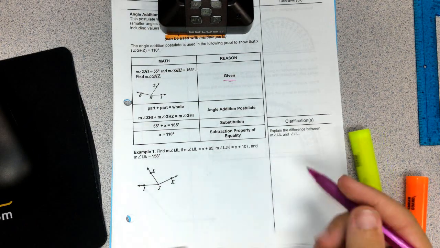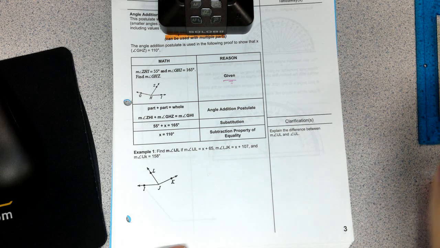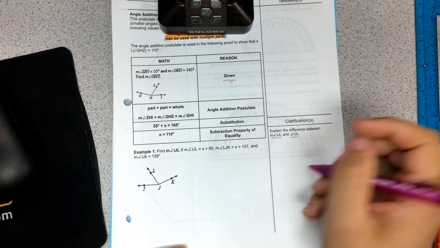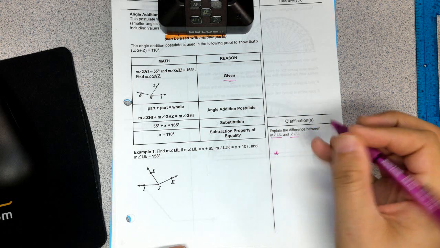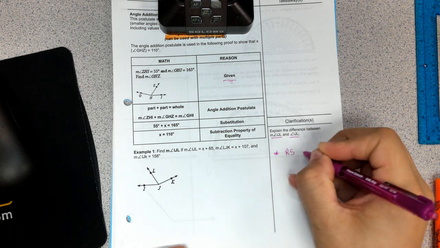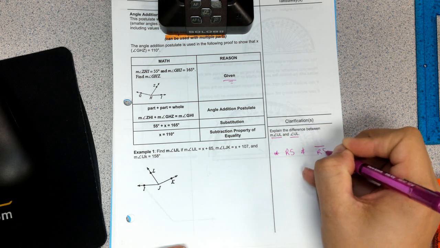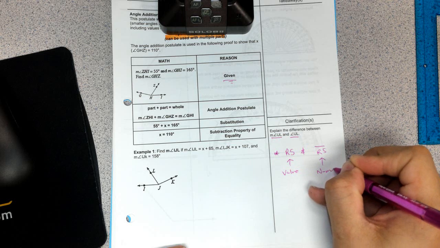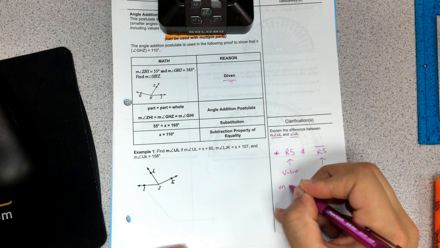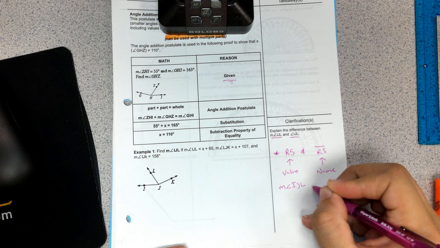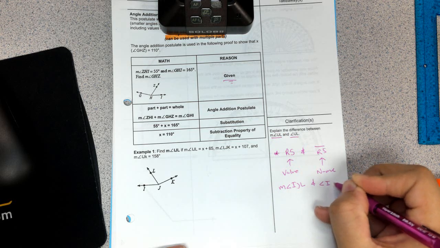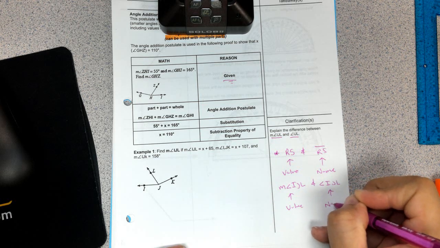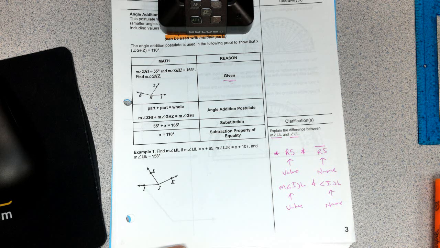So, before we get into this problem, I want to clarify this part right here where it says explain the difference between the measure of angle IJL and the angle IJL. Well, if you remember last unit, we had the difference between RS and segment RS, where this was the value and this is the name. Well, it's the same thing with angles. The measure of angle IJL and angle IJL, this is the value, this is the name. So very similar to segment addition property.